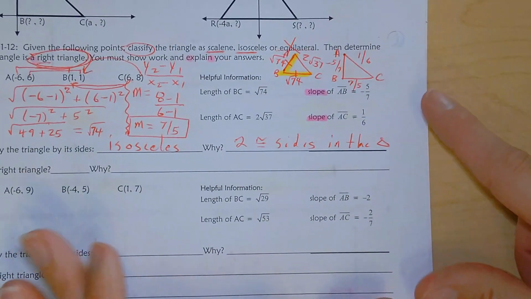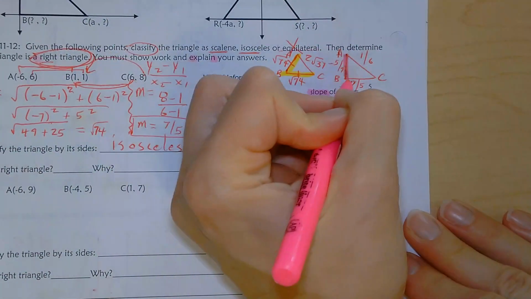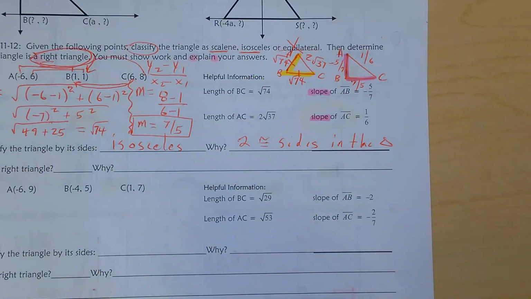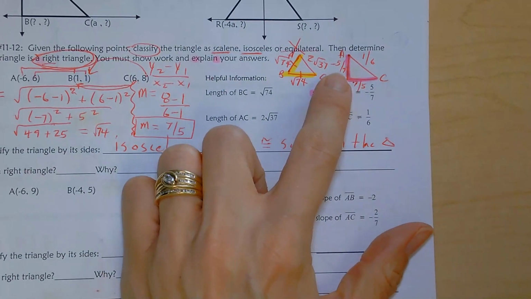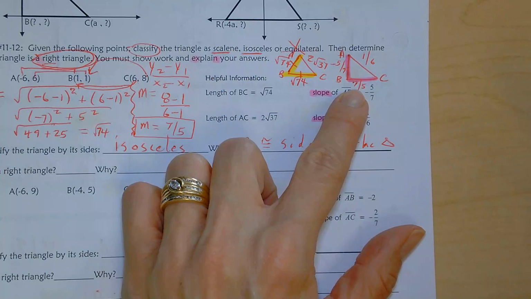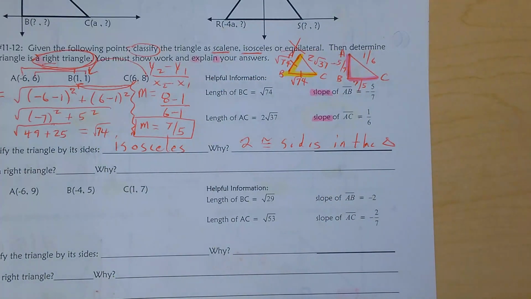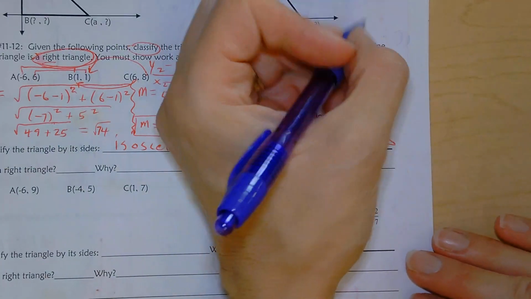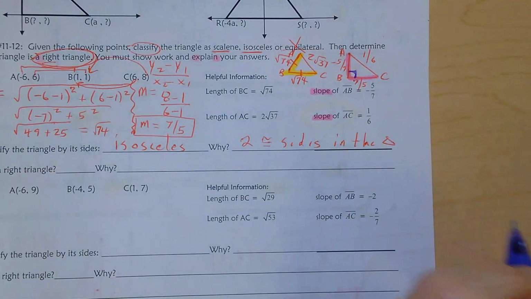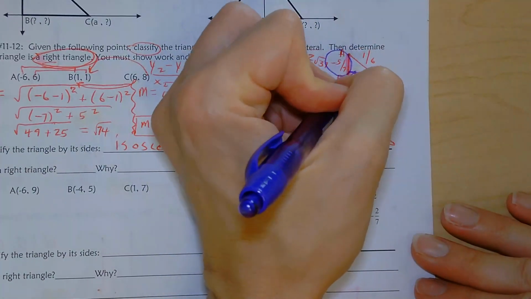Now I'm going to look at the three slopes, and I'm going to notice something special about these two slopes that are right here. One of them is -5/7, and the other is 7/5. And those are opposite reciprocals. And when they're opposite reciprocals, that means they're perpendicular. And when they're perpendicular, by the definition of perpendicular, we have a right angle, which means we have a right triangle. So what you're looking for is opposite reciprocal slopes.